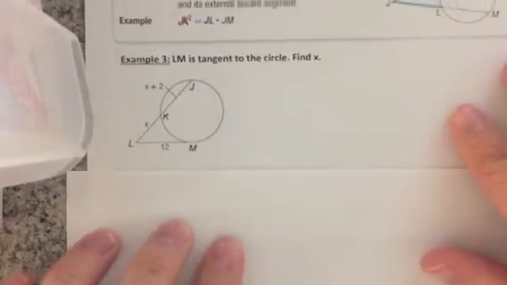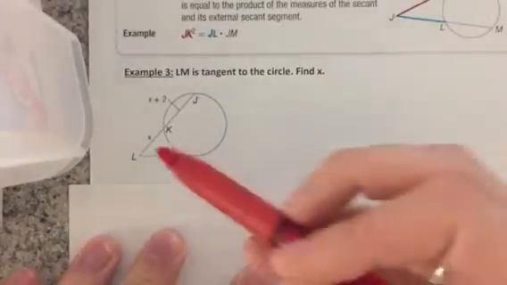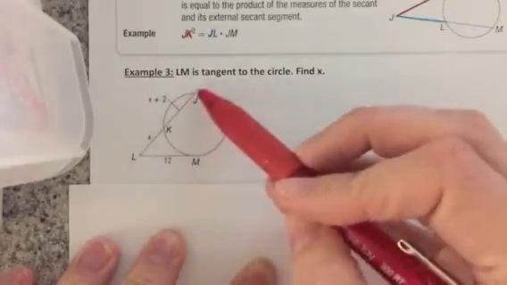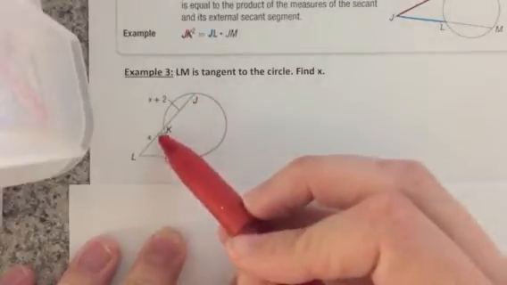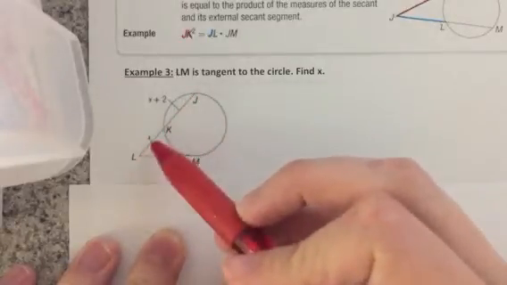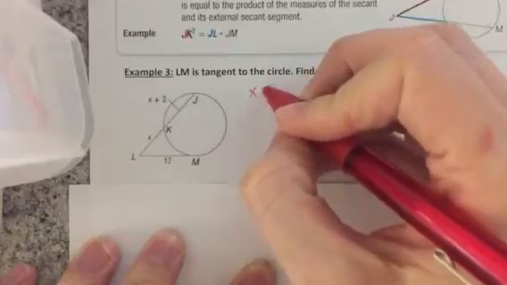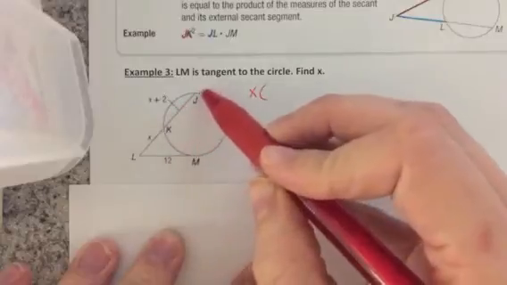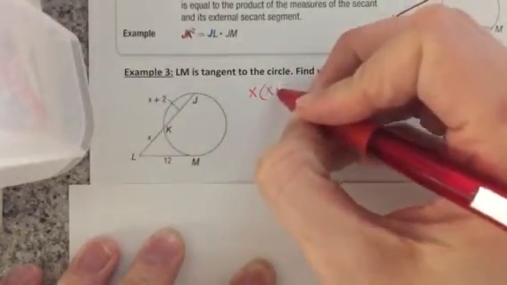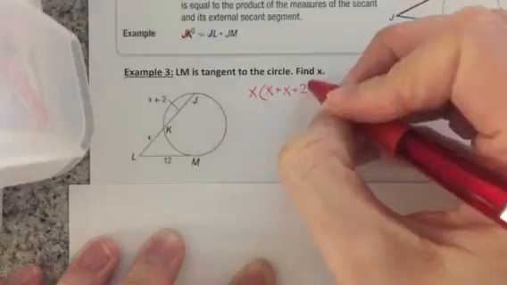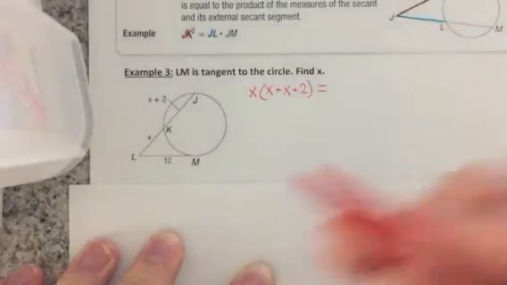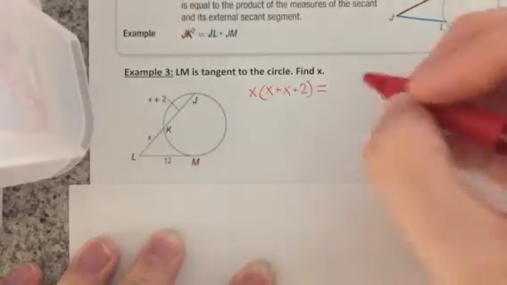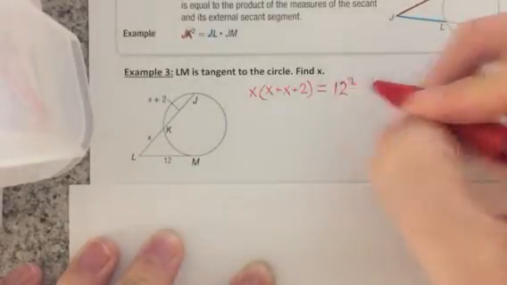Okay, all right, so let's get the setup first of all. Here's my secant line, here's my tangent line. Looking at our secant line, I know it's outside part times the whole thing. So I'm going to do x times, now the whole thing would be x plus 2. So I'm going to write that out, x plus 2. That's my whole thing. And that would equal, same thing over here, outside part times the whole thing, which is just 12 times 12, so 12 squared.